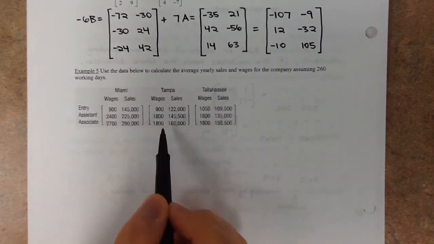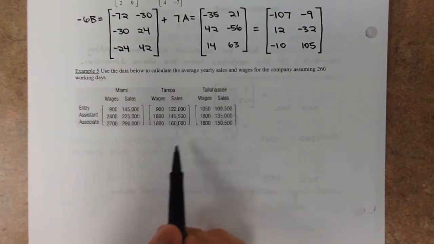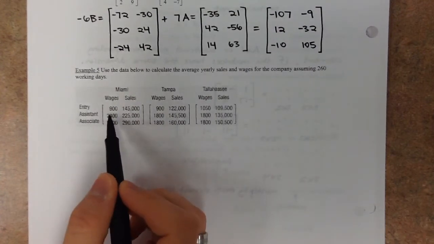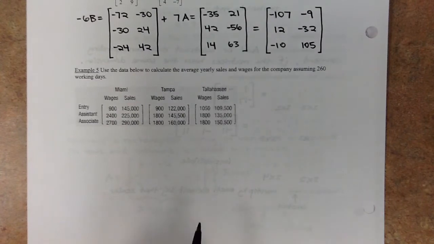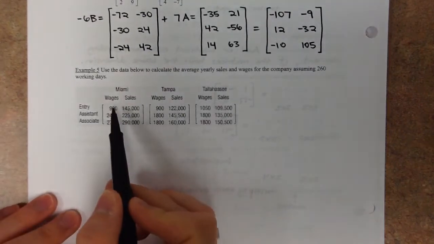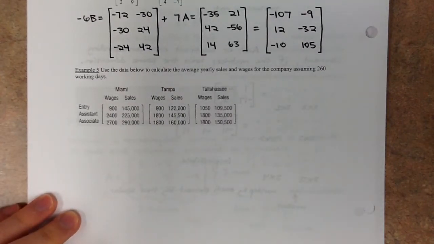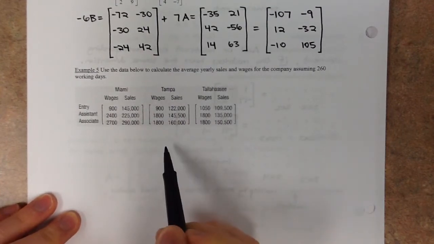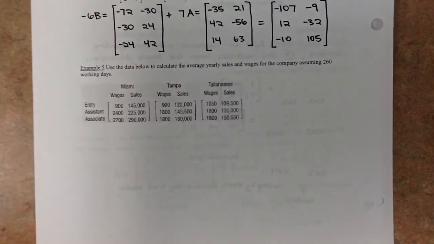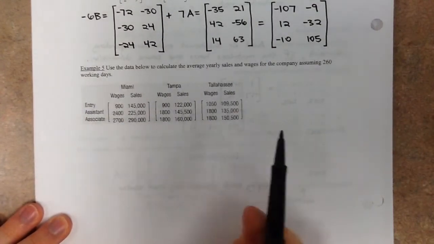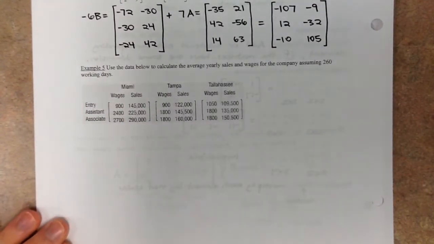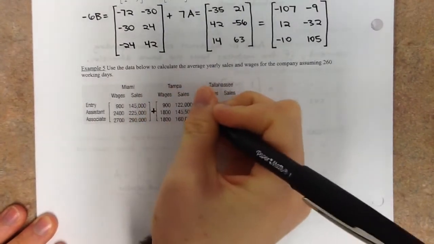So adding these, we've got 9 different categories, I guess. 1, 2, 3, 4, 5, 6, 7, 8, 9. So we're going to add together and then divide by 9. Or you know what we could do is actually add the matrices together. Yep, that's what we're going to do. And then divide. So we are going to add the Miami matrix plus the Tampa matrix plus the Tallahassee matrix. So add them all together.